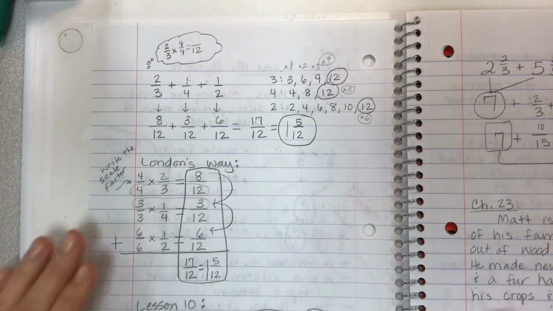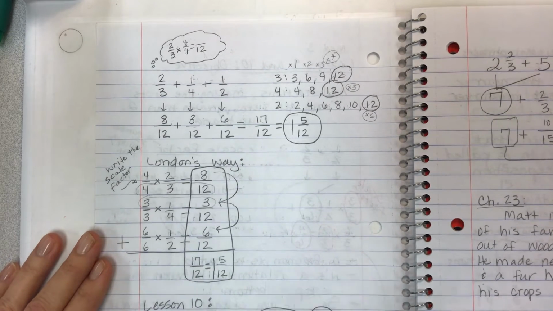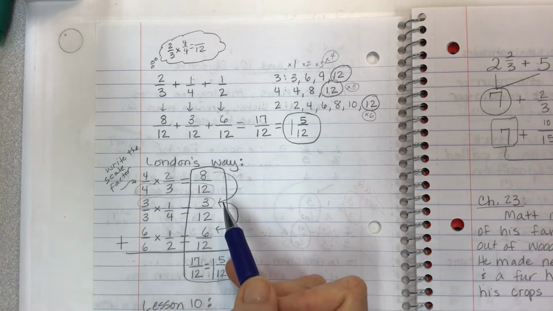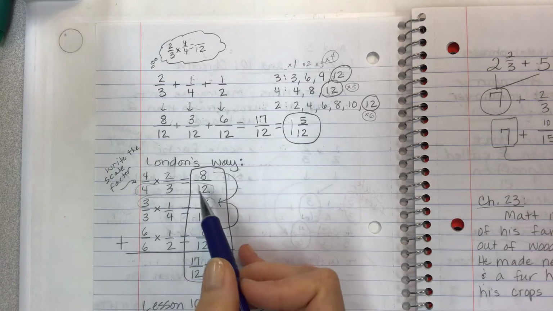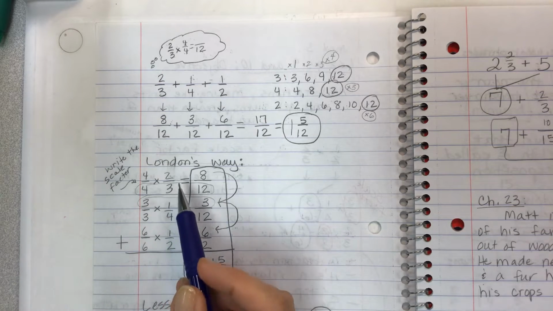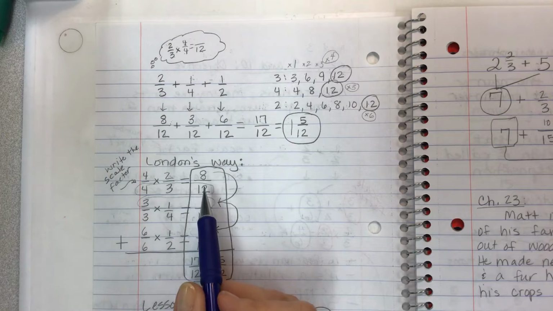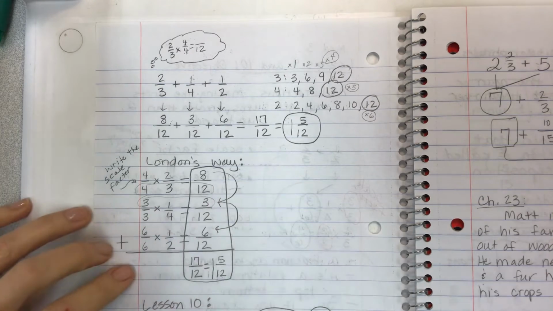Now, what is this, London's way? This is still in my notebook. Basically, I had told the kids a few years ago, this is how I used to do it when I was growing up. It's like old school. And London says, I love this way. I want to do it all the time. And I said, you go right ahead.